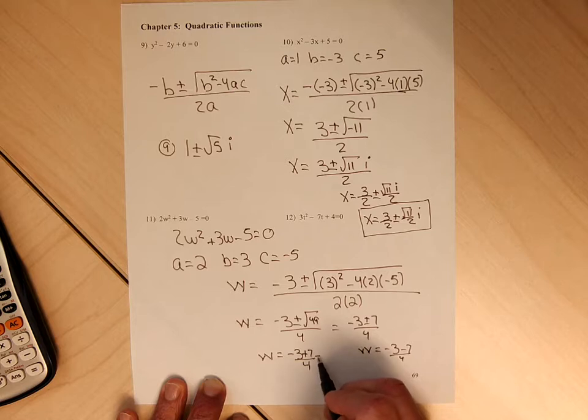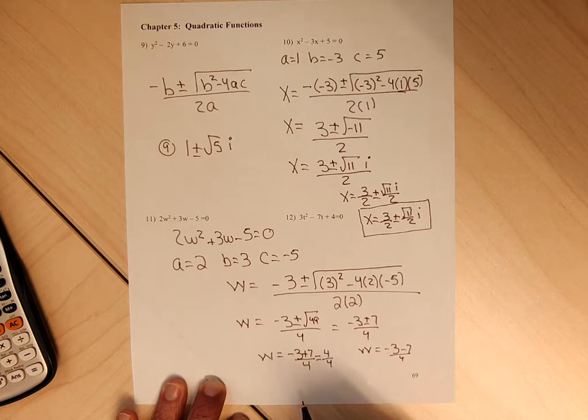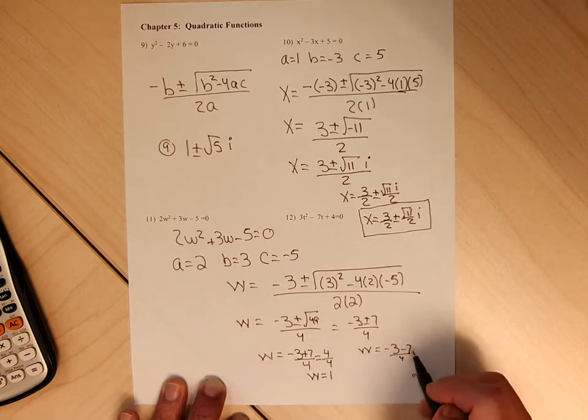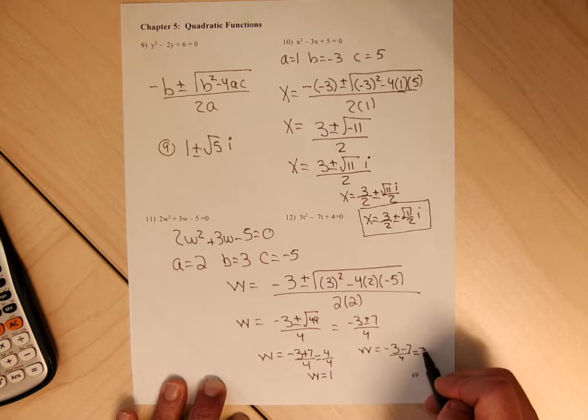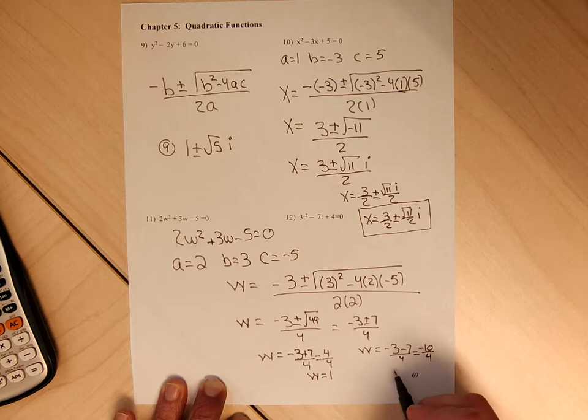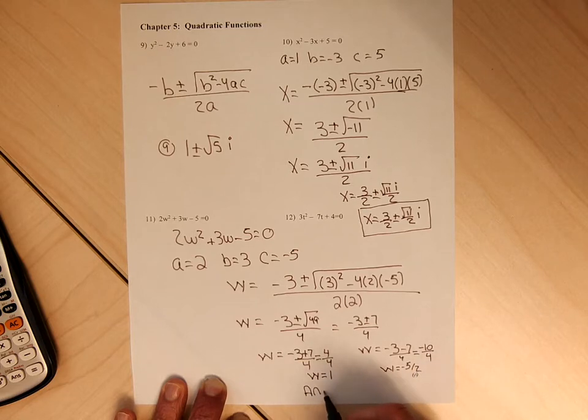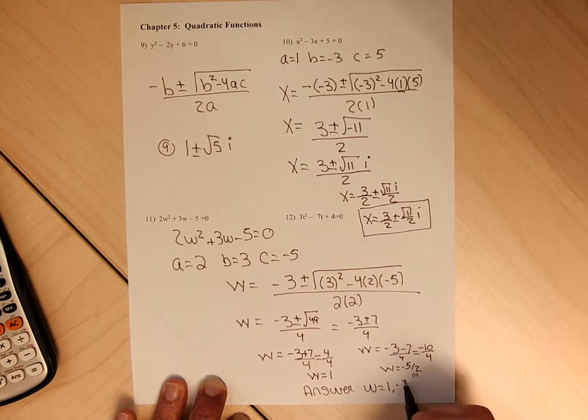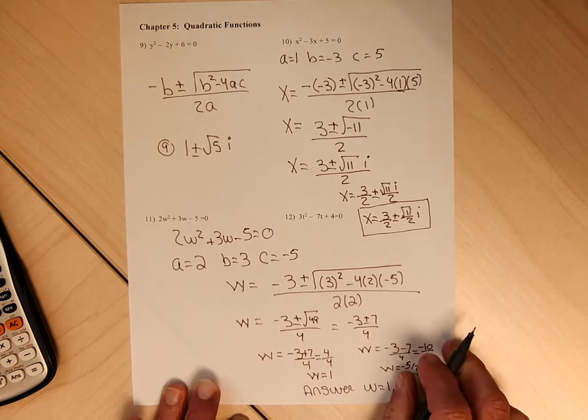The first one, negative 3 plus 7, those have opposite signs. I subtract them and get positive 4. I still have the over 4. My first fraction with the plus in the numerator gives me the 1. The second fraction, the numerators are both minuses, so I add the numbers and keep them negative. And that fraction gives me negative 10/4. I'll divide by 2 and get negative 5/2. In terms of an answer for problem 11, it's going to be w equals 1 and negative 5/2.